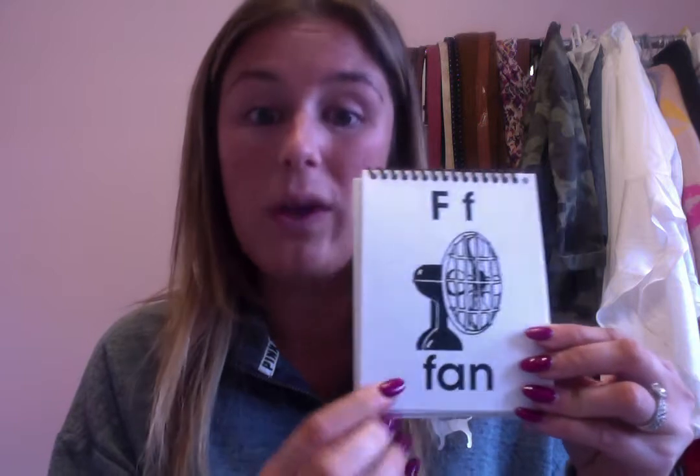This is the letter F. We know that F makes the F sound. We know that fan begins with the F sound. Can you think of a word that begins with the F sound?